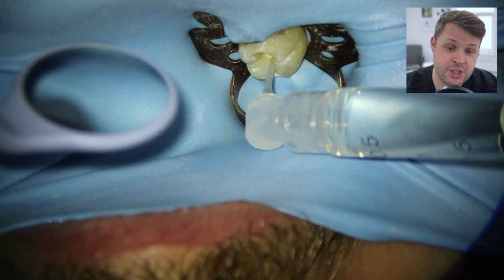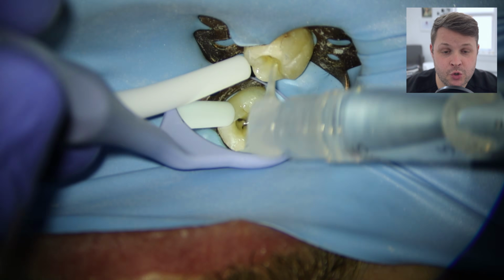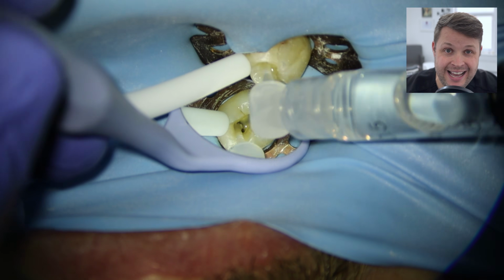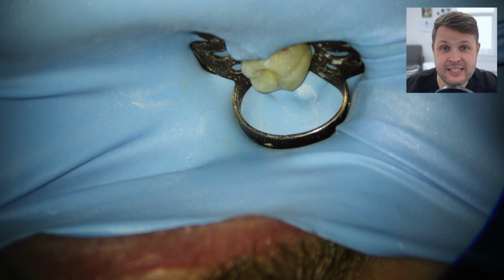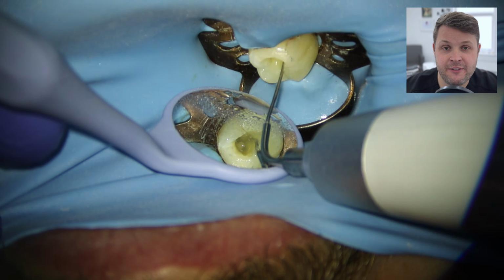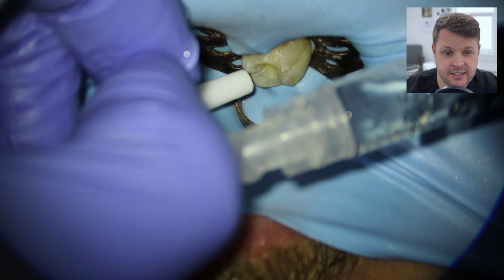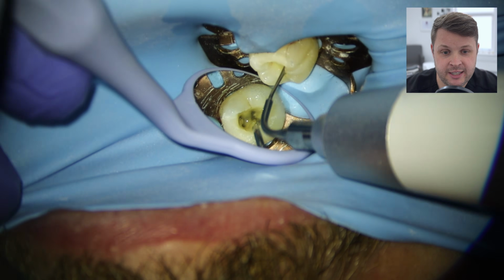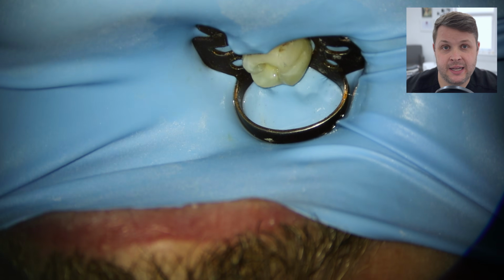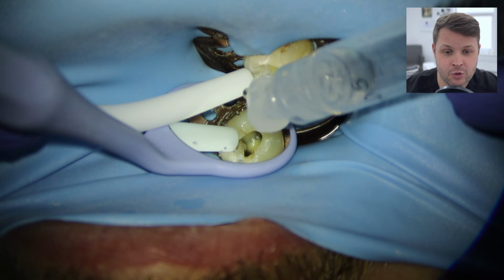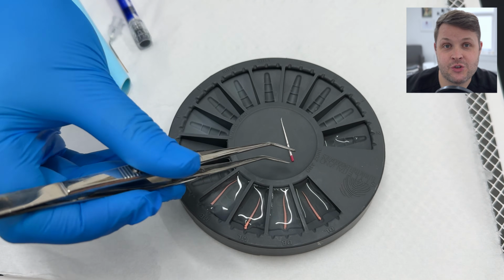So prior to obturation, I'm going to do my irrigation protocol. Sodium hypochlorite activated, EDTA 17% activated, and then a final rinse of sodium hypochlorite, and this is activated. And once we have cleaned everything out, I'm just going to aspirate my sodium hypochlorite, and then I'm ready to dry with paper points.